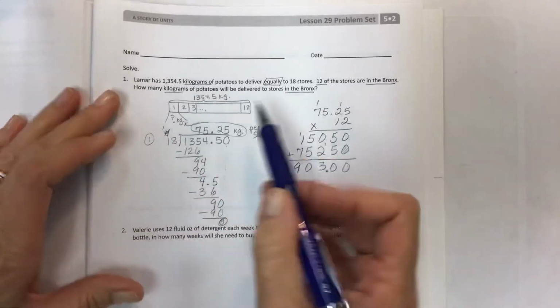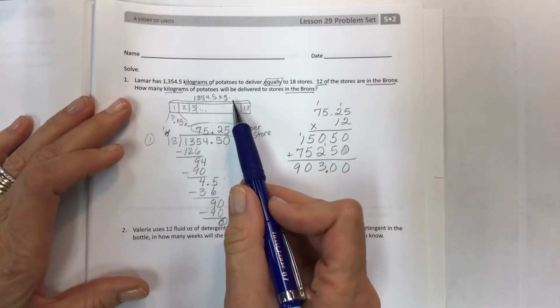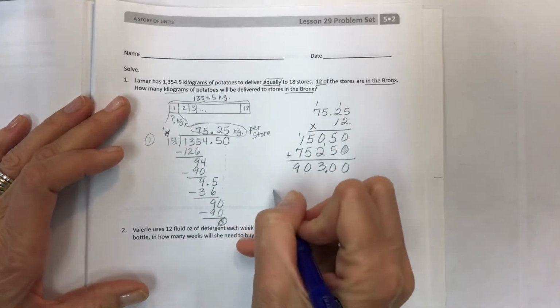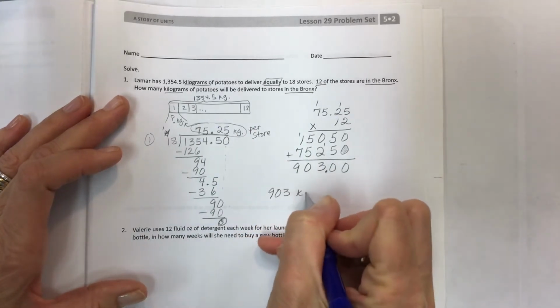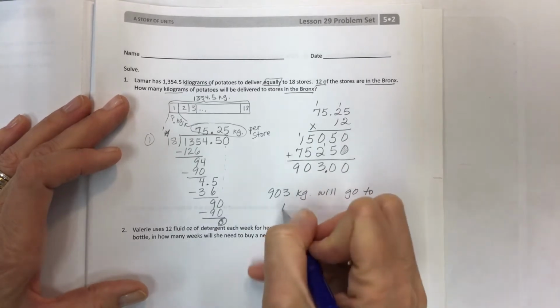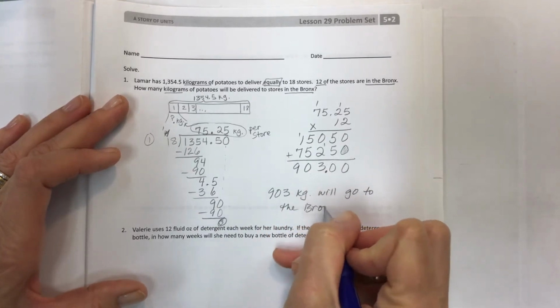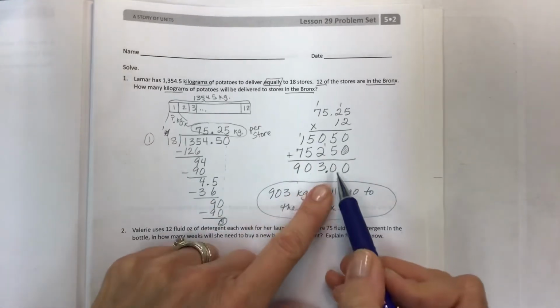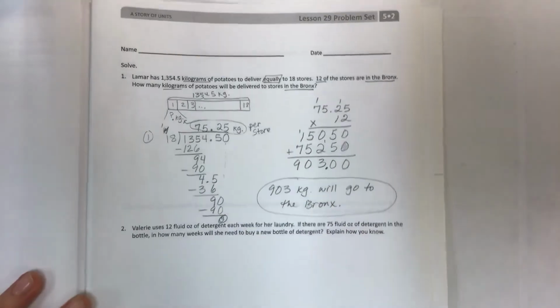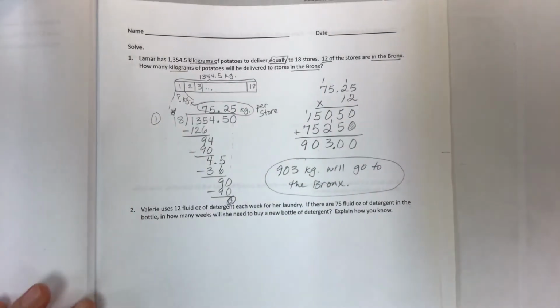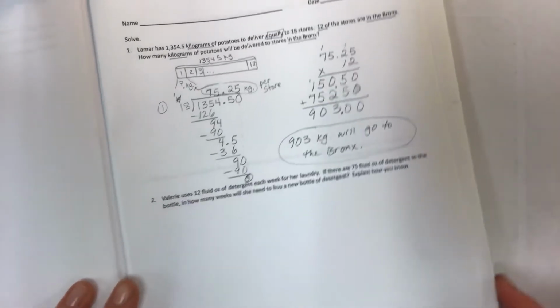And so you can rewrite it when you write your statement. How many kilograms of potatoes will be delivered to stores in the Bronx? 903 kilograms will go to the Bronx. Okay, so that is how you can write 903. You don't have to do the decimal and the zeros. That's just kind of extra. It's so extra. Okay, so let's move on to number 2.